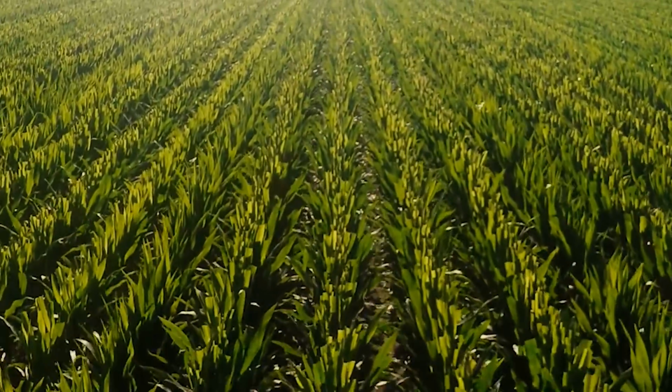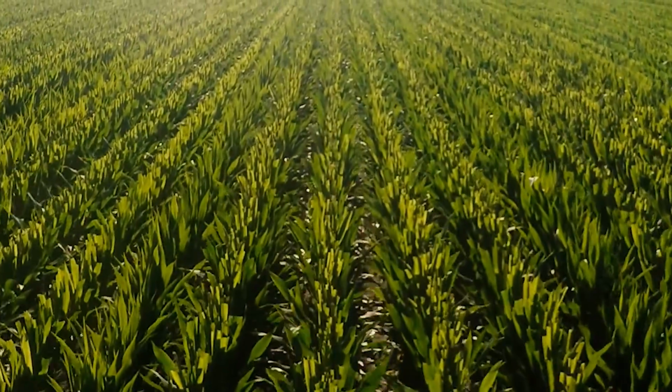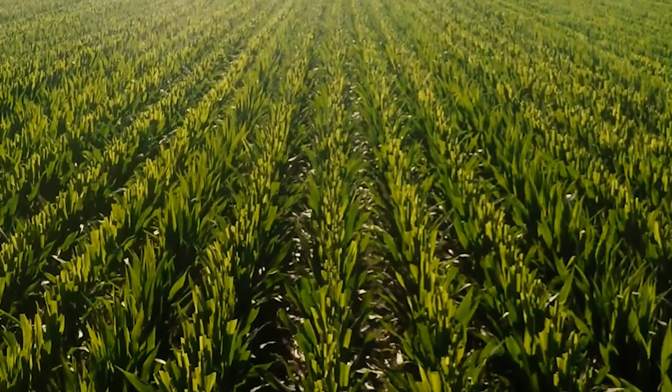But now we need to shift focus to a group of passes that are crucial to the growth and protection of our corn crop.